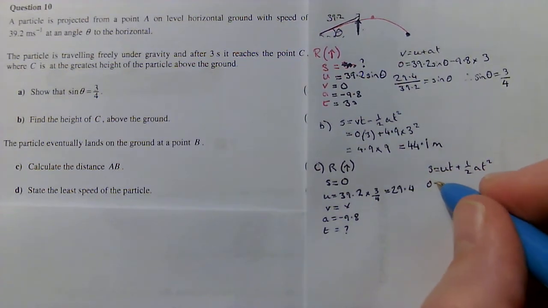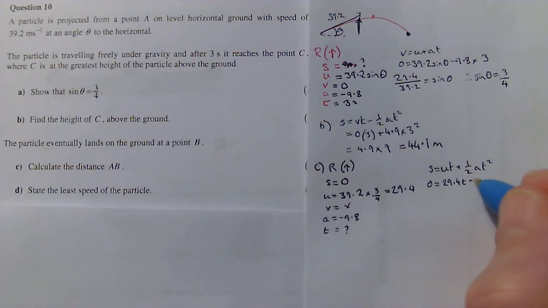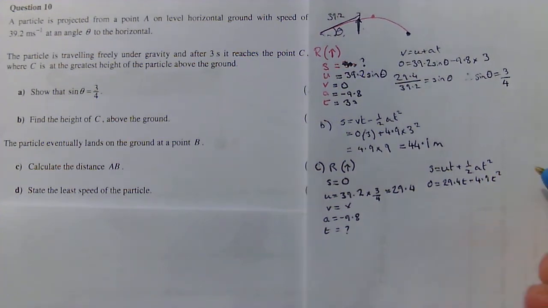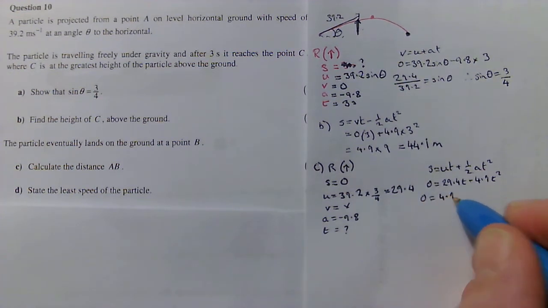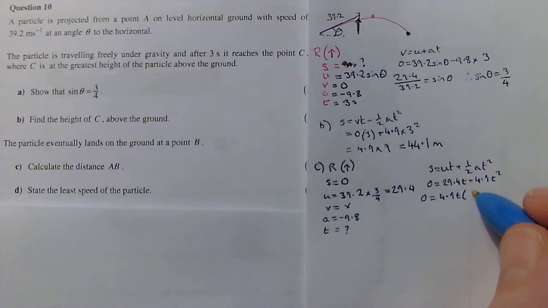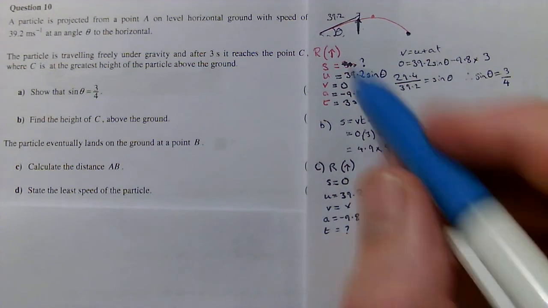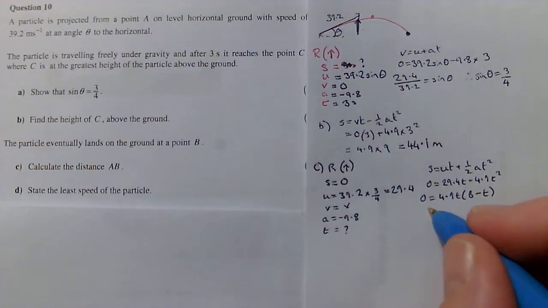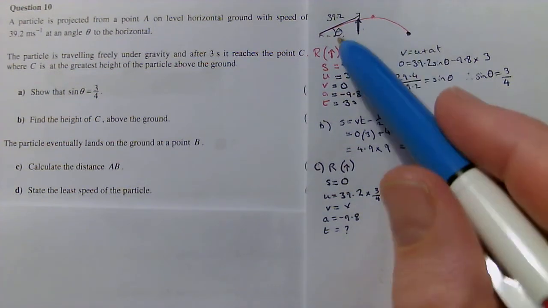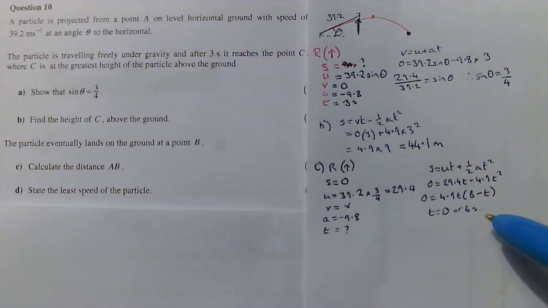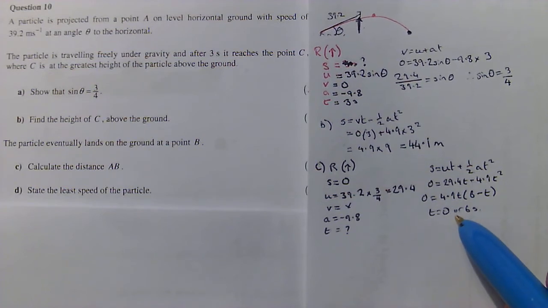And that tells me that 0 equals 29.4 t minus 4.9 t squared. I can factorise 4.9 t out of that, so 0 equals 4.9 t. 4.9 goes into 29.4 6 times, so it's 6 minus t here. So there's 2 solutions, either t equals 0, which is when it launched, or t equals 6. You could have realised that because it got to the highest point at 3 seconds and it's symmetrical, it would have landed at 6, but this is a more surefire way of getting your grades. So we know that it's been travelling for 6 seconds.